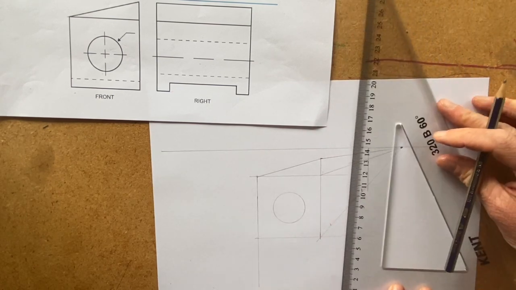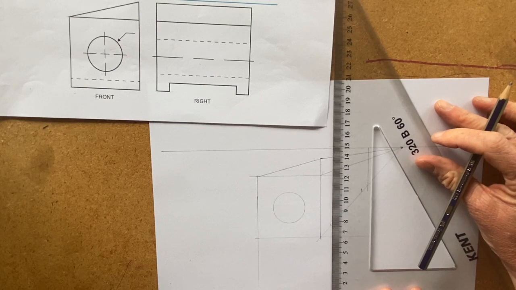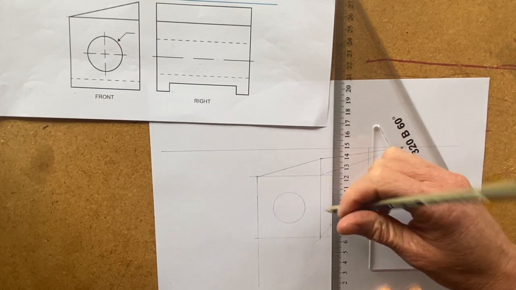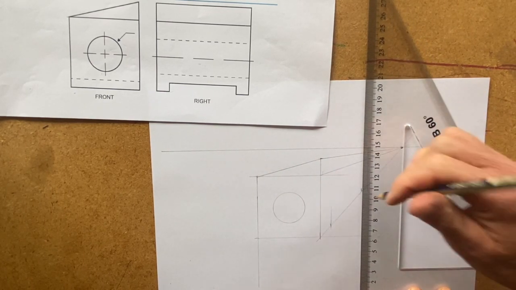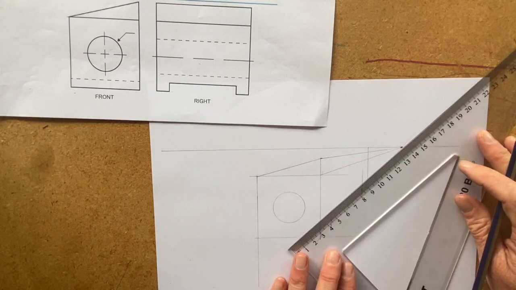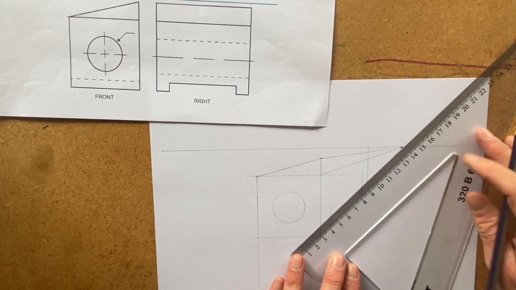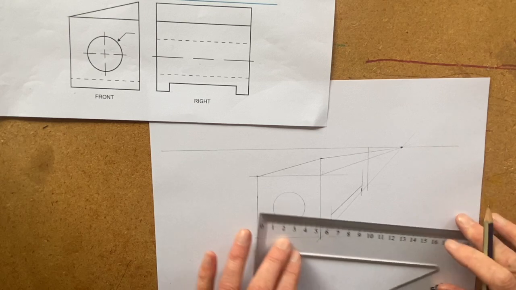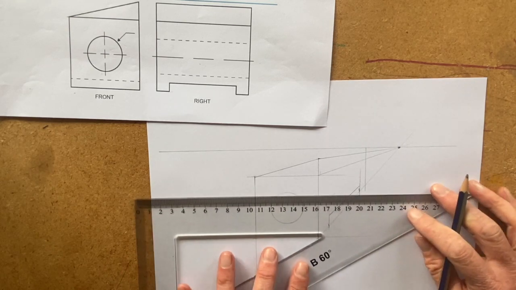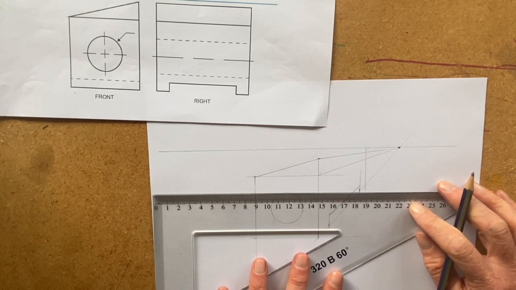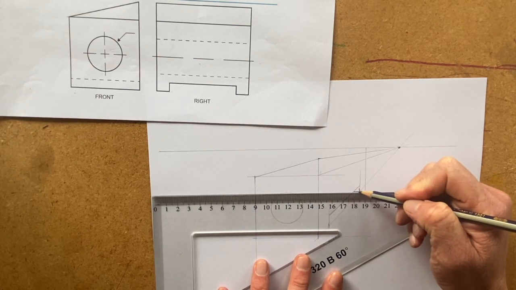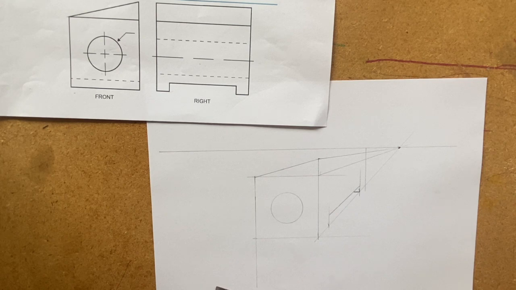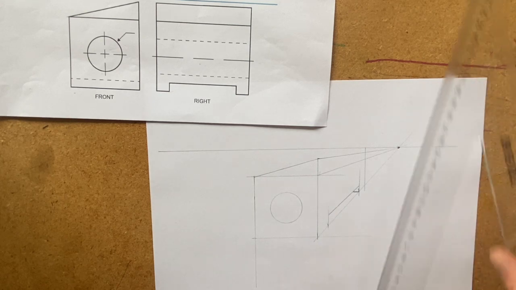And then I'm going to draw all my vertical lines in 1 point. Obviously it will stay perfectly vertical. And in this case, because it's 1 point perspective, the back of that leg will appear just like that. So there we have it, a 1 point perspective object.